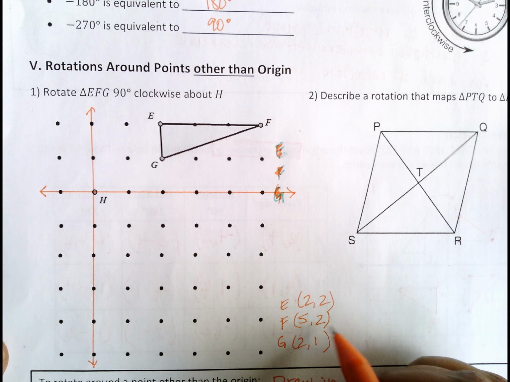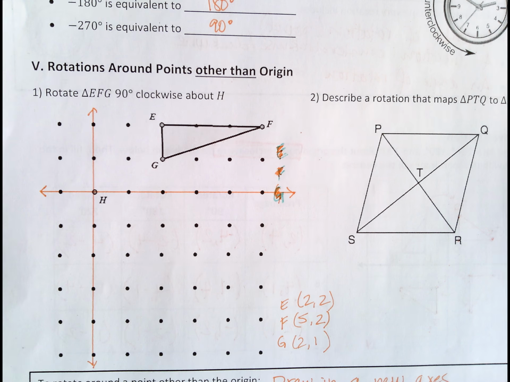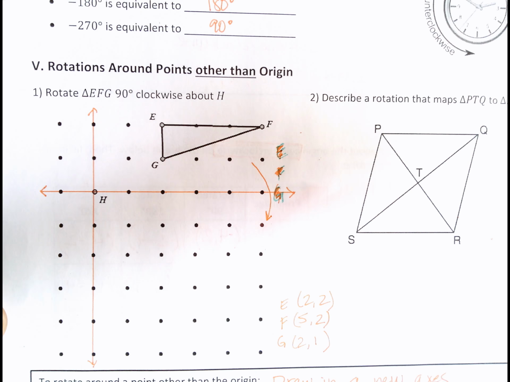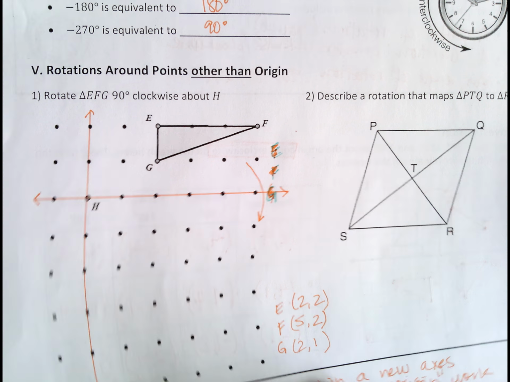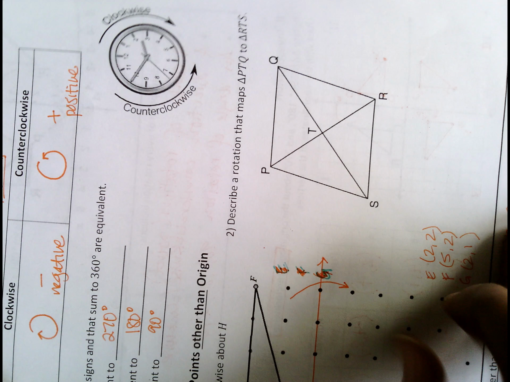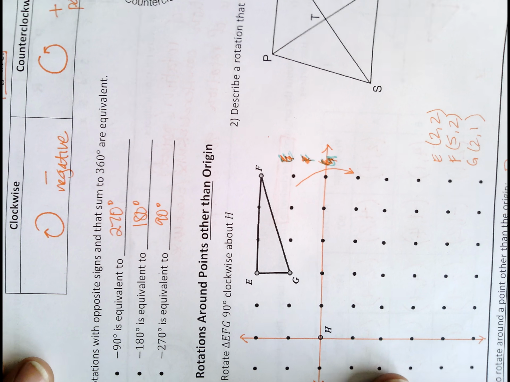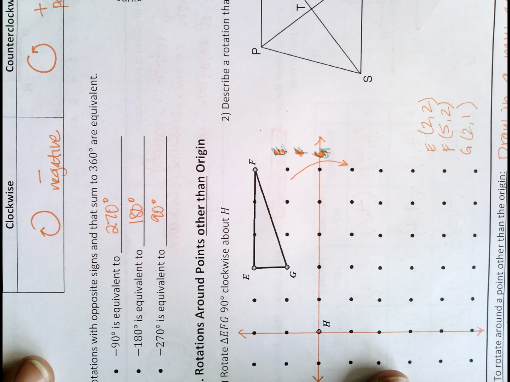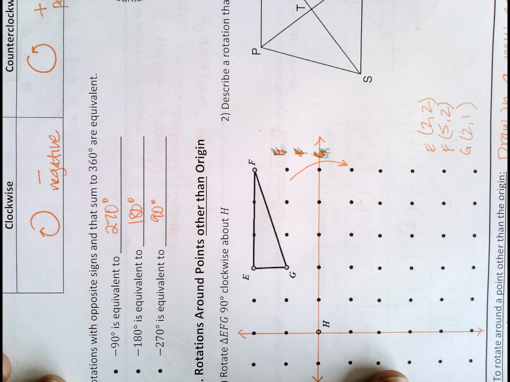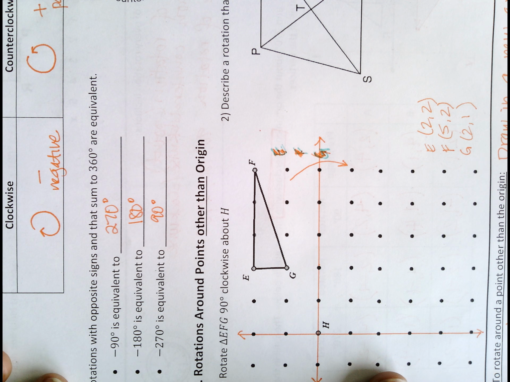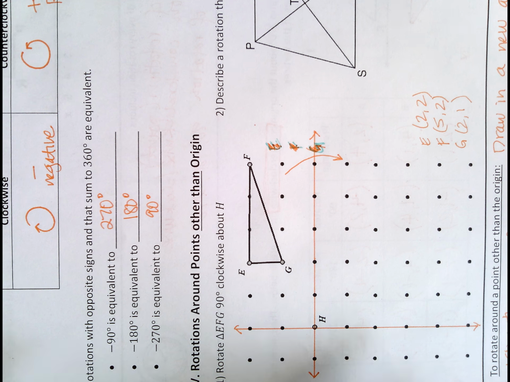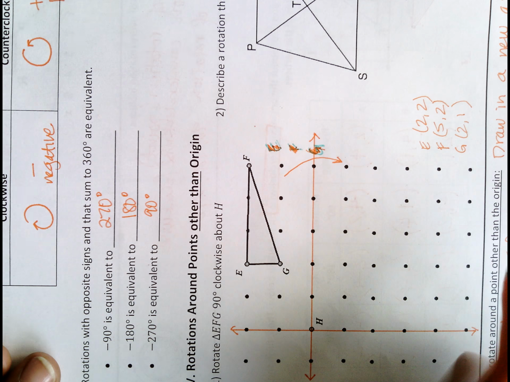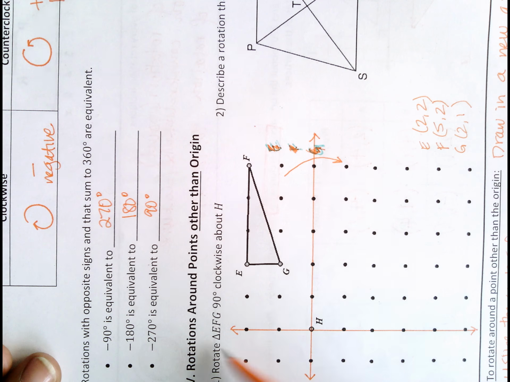It says that I'm going to rotate this figure, this triangle, clockwise about H. So clockwise would mean I'm going in that direction. That means I'm going to turn my grid this way. I could either do the grid way or use the coordinate rule. I'm going to use the grid way, and so I'm going to plot these points, treating this like that's my y and that's my x.